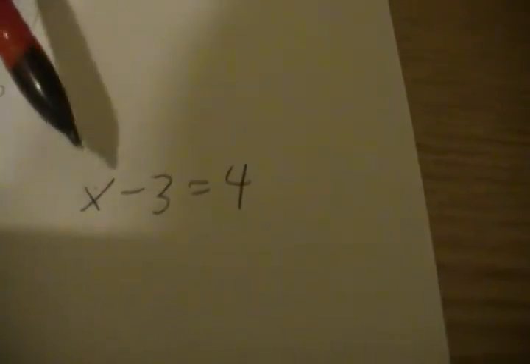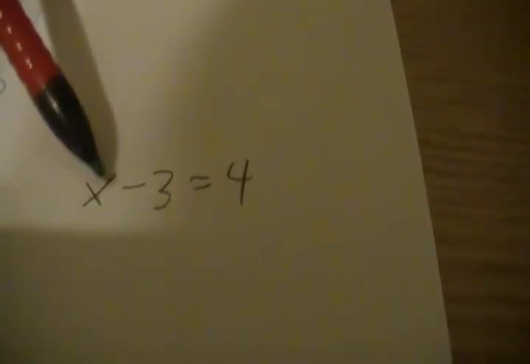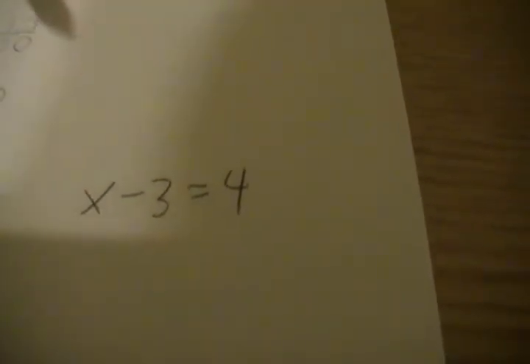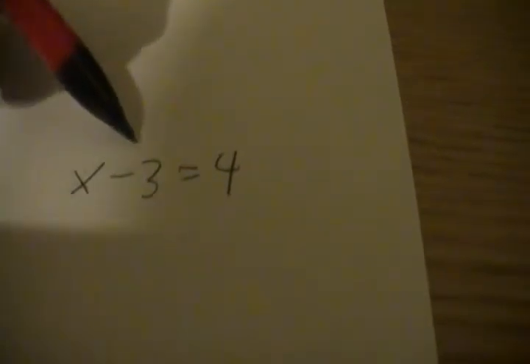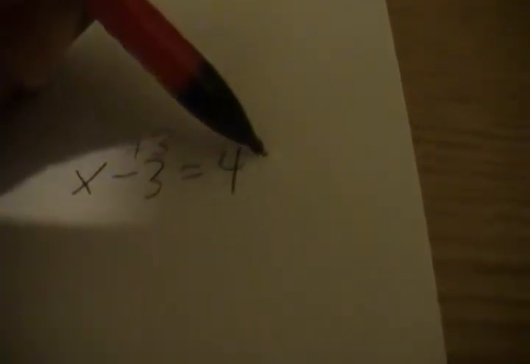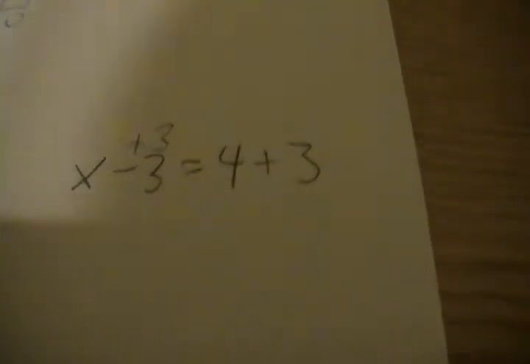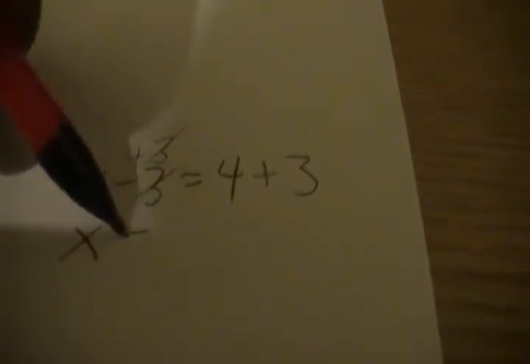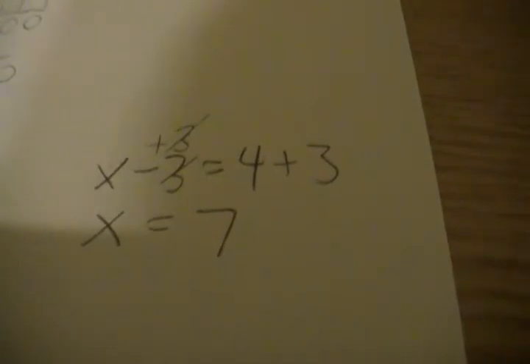Yes, there's only one variable here. However, it has a minus 3, and this 3 should go on the other side. To do so, we add 3 to negative 3. Whatever we do on one side, we have to do on the other. So 4 plus 3. The 3s cancel on this side. So x equals 4 plus 3, which is equal to 7.